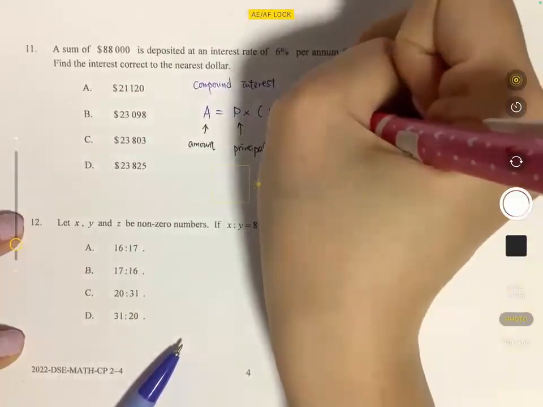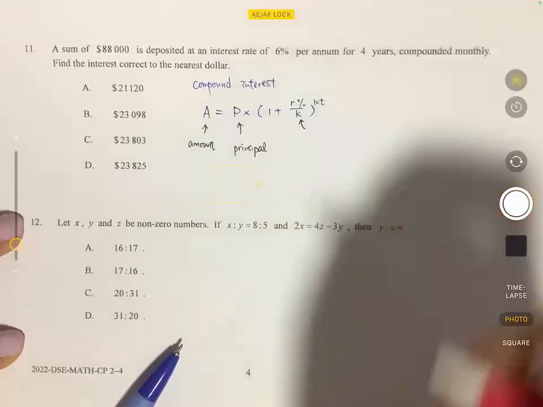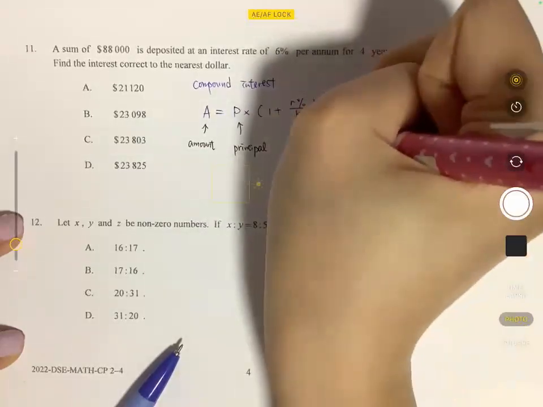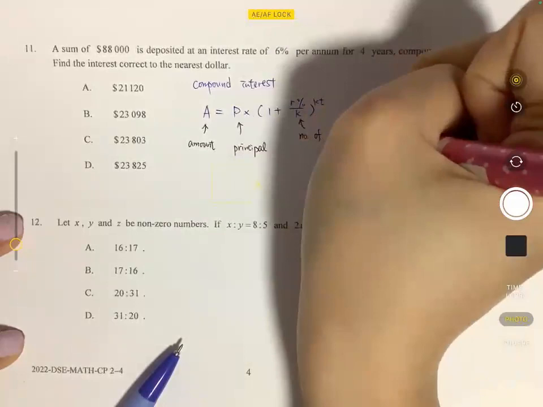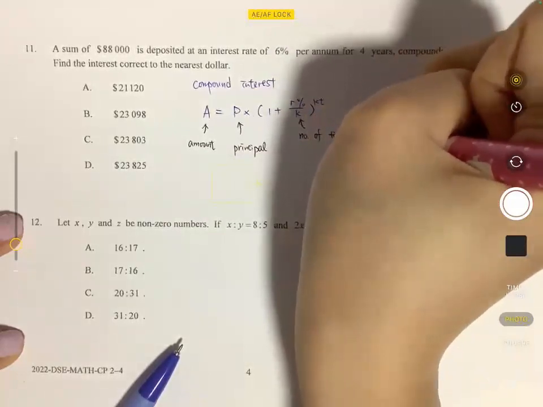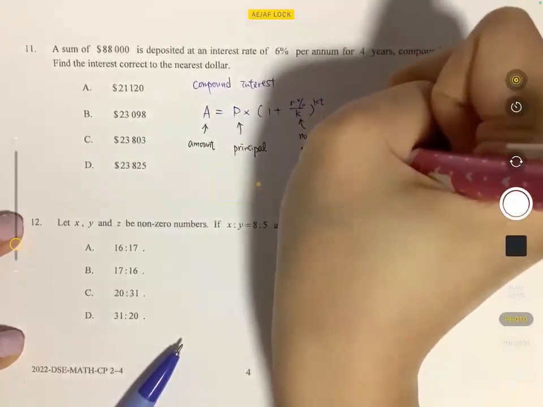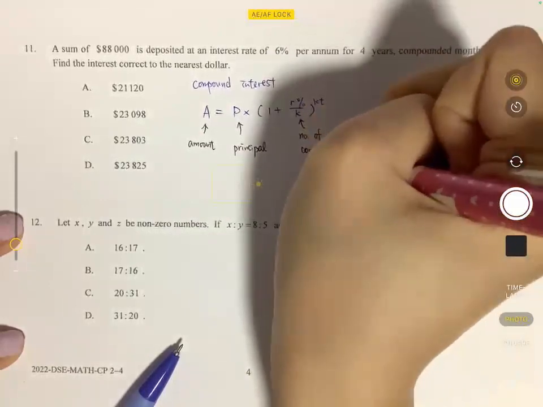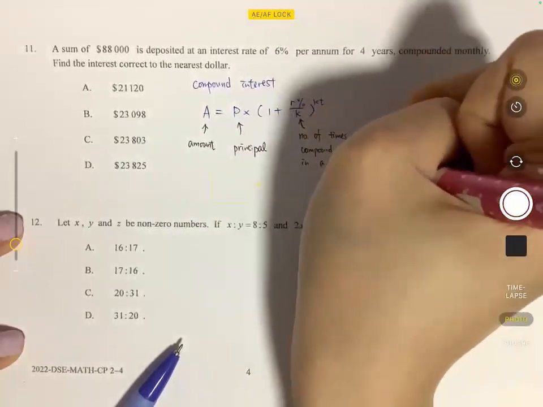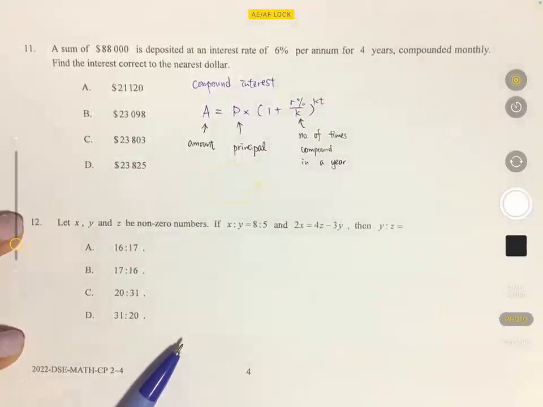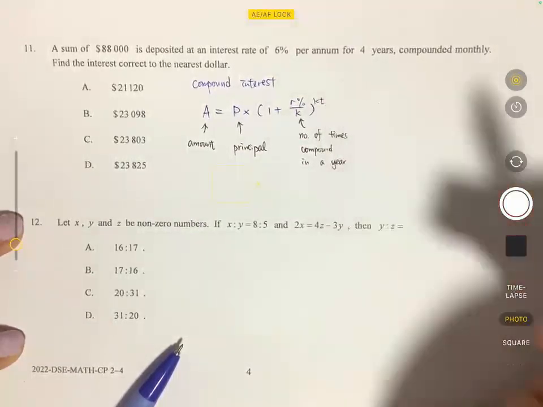And the problem is, what is meant by K, miss? K means the number of times we compound in 1 year. And how about KT, the power?